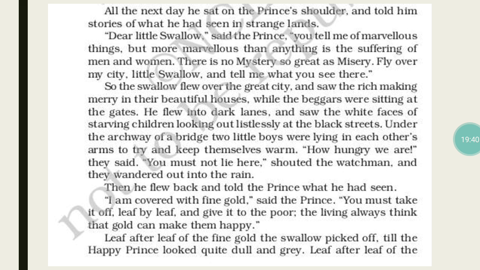Then what did he do? Yes, then he went to the dark lanes. Not cities, children. The lanes means streets. So he went to the dark streets where there was no light, and the poor people lived there. There he saw that the children were hungry, due to which their faces had turned white. He flew into dark lanes and saw the white faces of starving children looking out listlessly at the black streets.